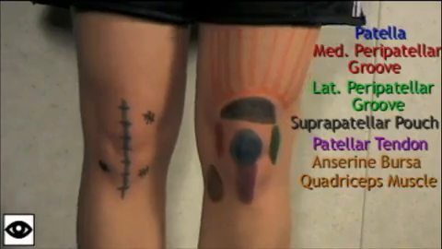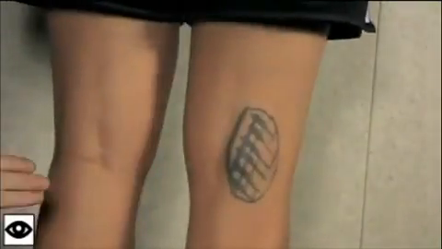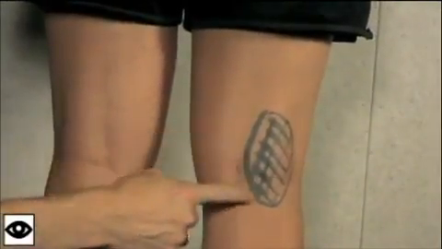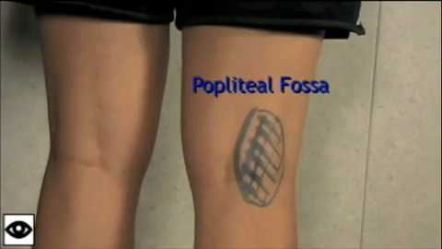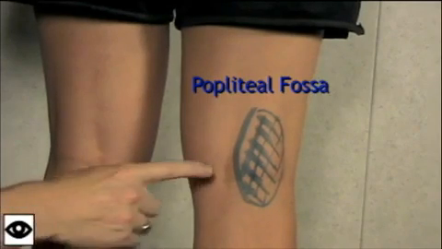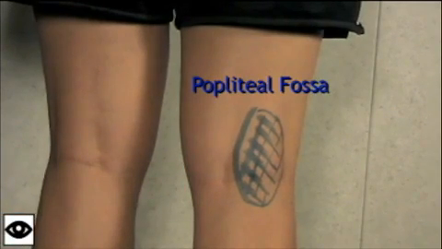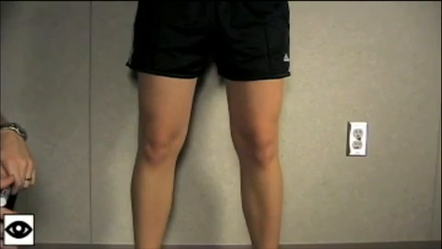Now we'll turn Jen around here, and you always want to look at the back of the knee as well. And we've highlighted here the popliteal fossa. And this is a common spot you get swelling, or a Baker's cyst. Now we're going to go on to looking at alignment of the knee.